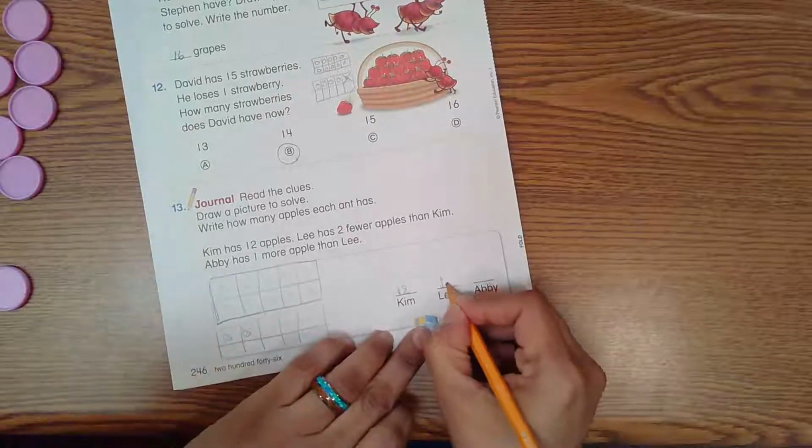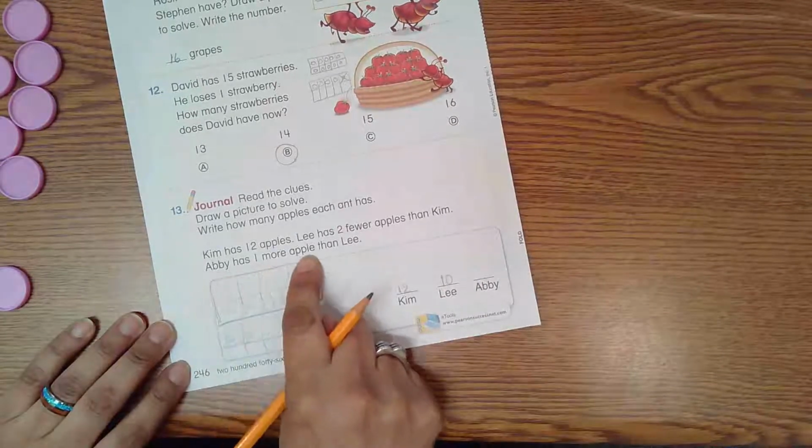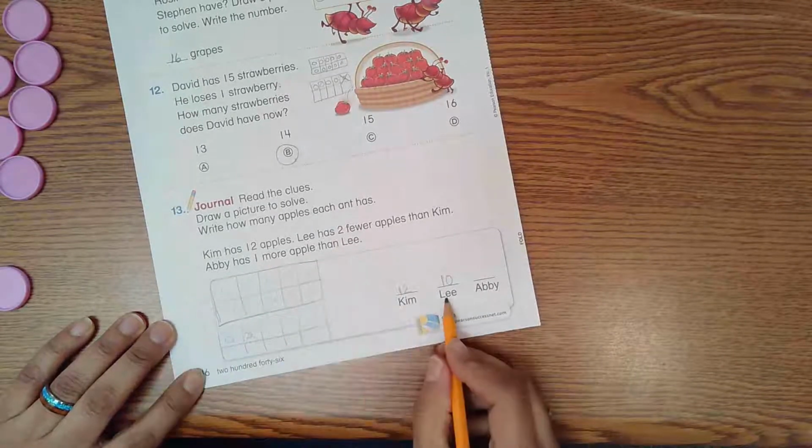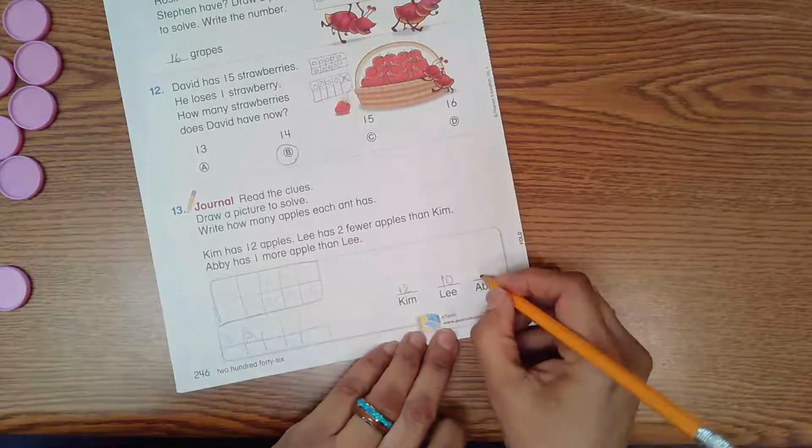All right. Abby has 1 more apple than Lee. So now I know that Lee has 10, so 1 more than 10 is 11. Very good.